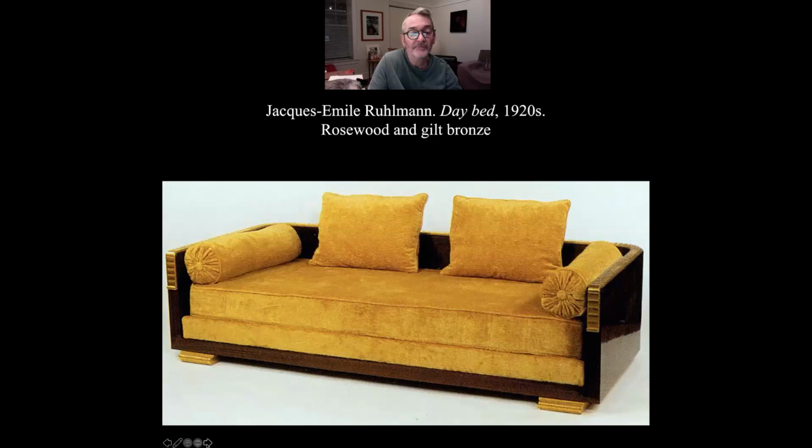So very chunky, heavy piece of furniture. This is not cheap furniture. This is substantial and well made and expensive to purchase.